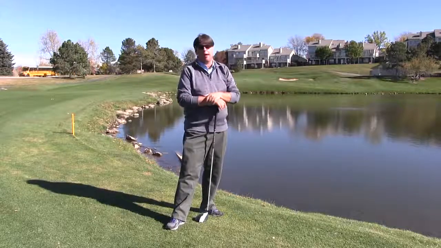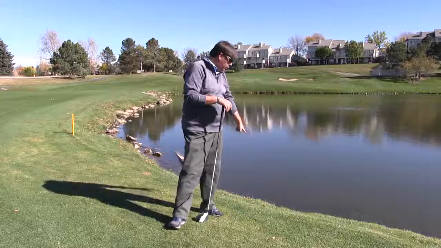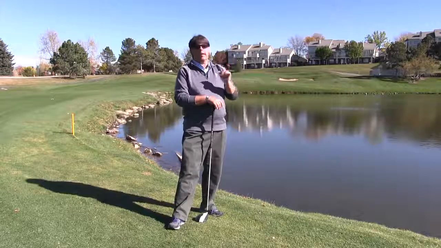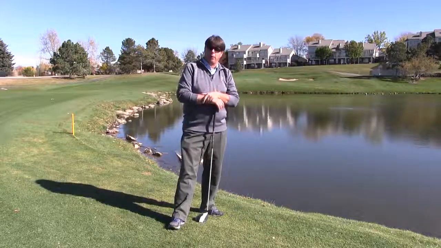So if we had hit from the tee box back here on our 6th hole and the ball went into the hazard here, we could hit from the tee box again, but that ball would be in play.